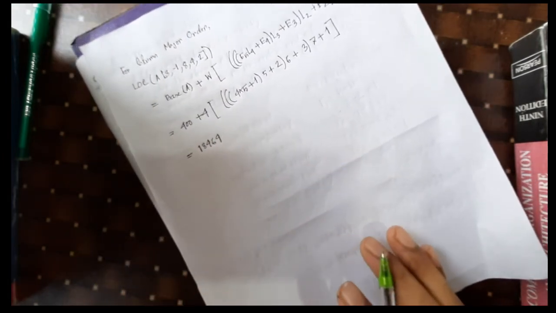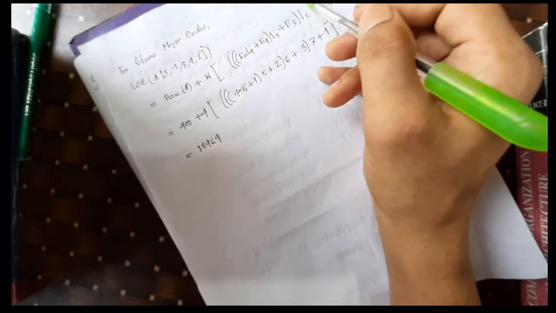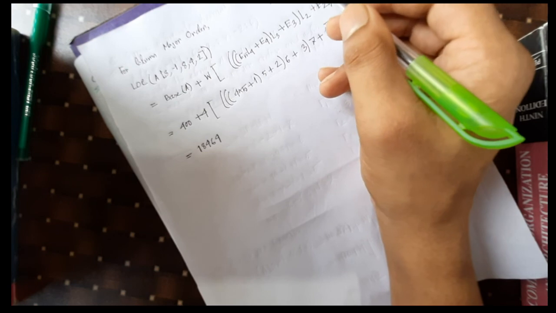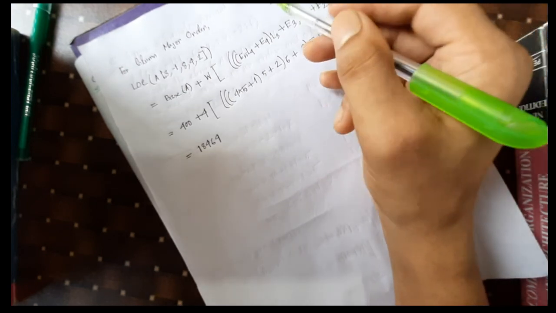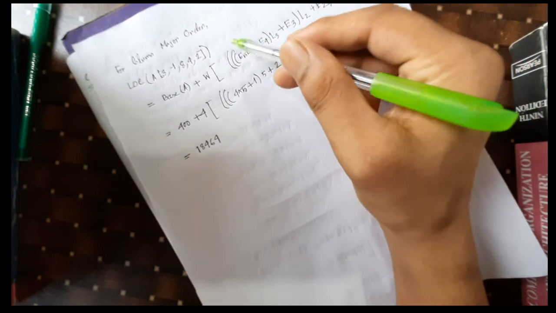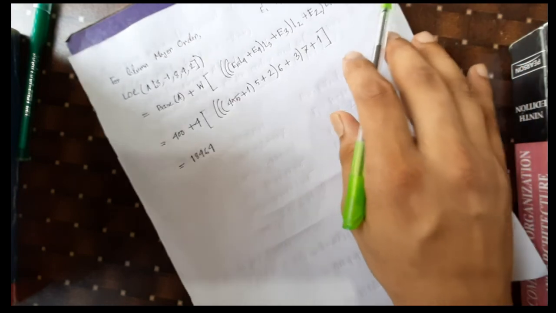Now you have observed that with this shortcut process we can easily calculate the location of n-dimensional arrays at any index. There will be no problem in calculating.